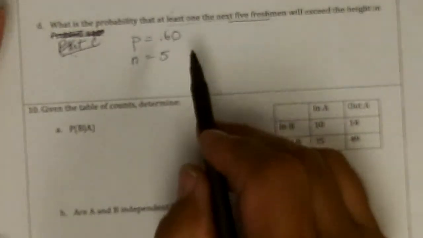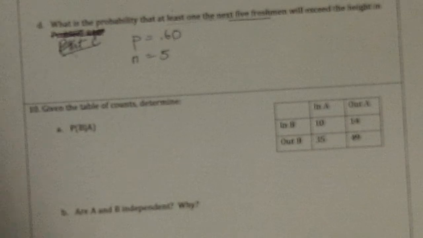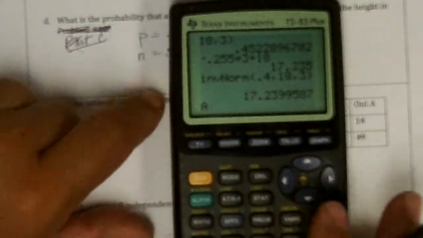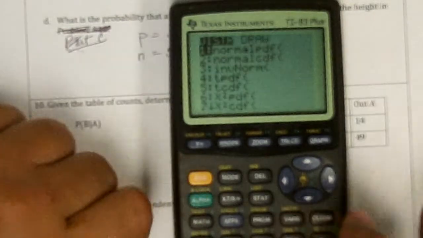So I can do the binomial distribution. Let's see if I have that table. I'm not seeing it. Well, I can look up binomial 0 with 5 trials, but I can do it on the calculator, so let's just do that.